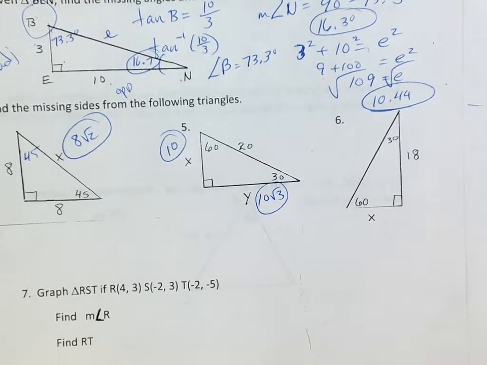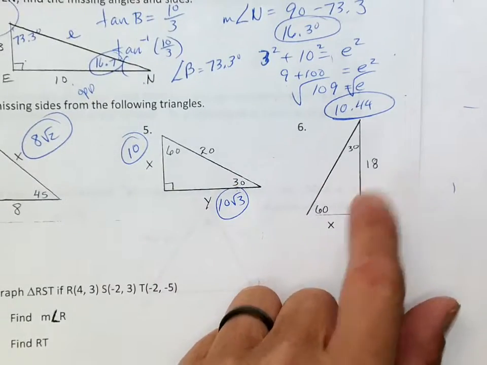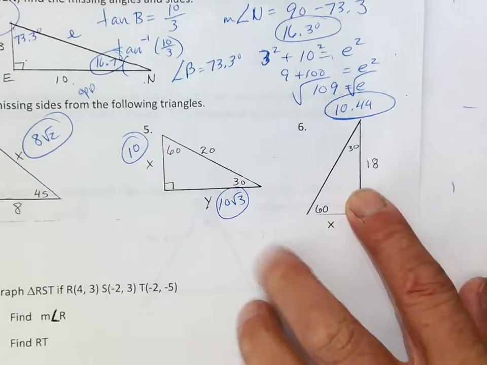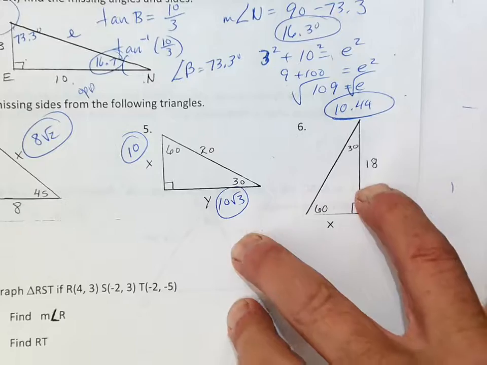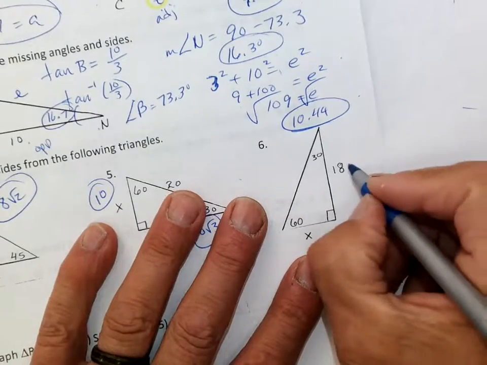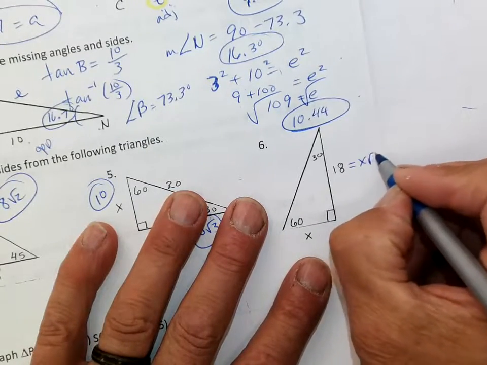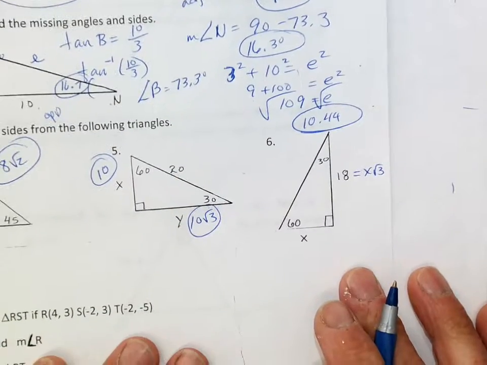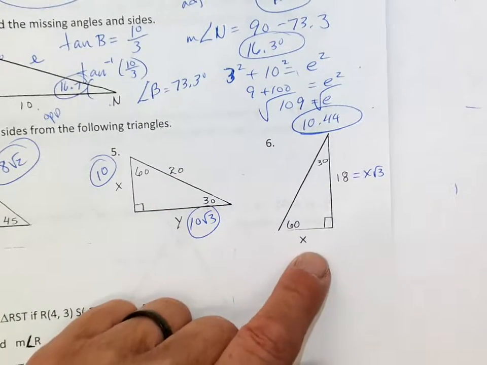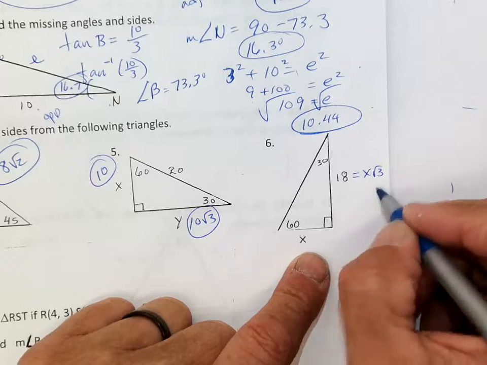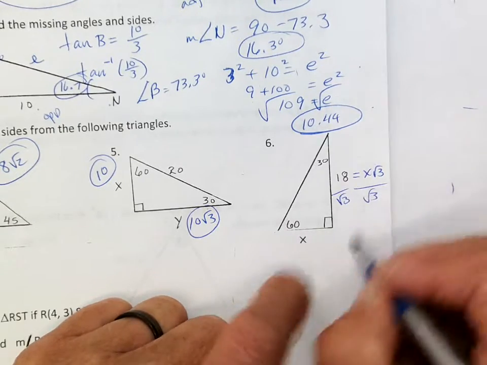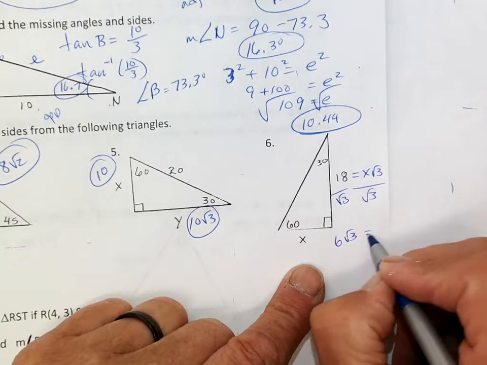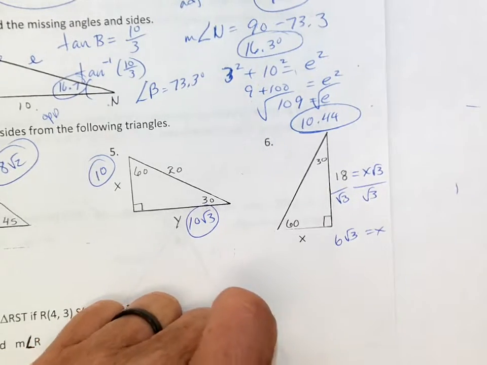Okay, you guys ready for 6? So 6 is also the special right triangle, but the bummer about this one, see right there, it's got a square root of 3, and that's an 18, right? So the 18 is equal to some x square root of 3. If I want to find x, I'm going to solve for x. So divide by the square root of 3, divide by the square root of 3, and it is 6 square root of 3. That wasn't so hard, was it?